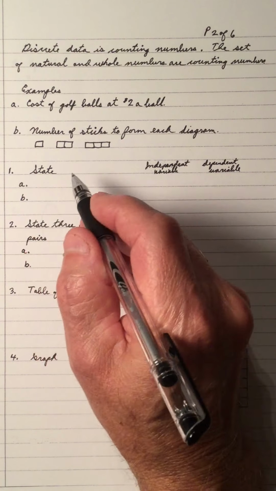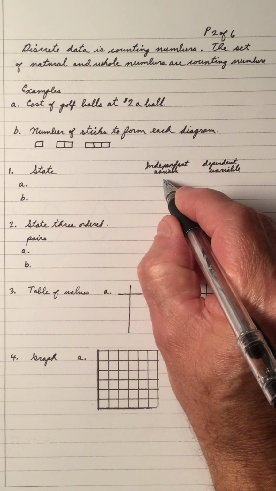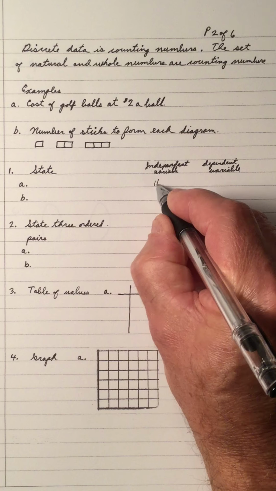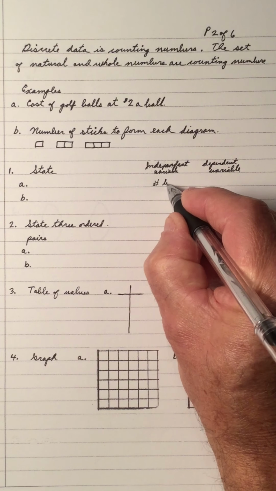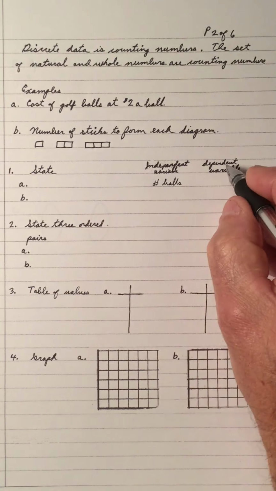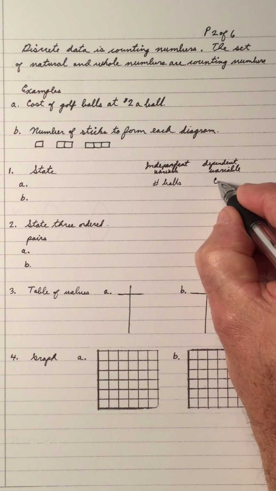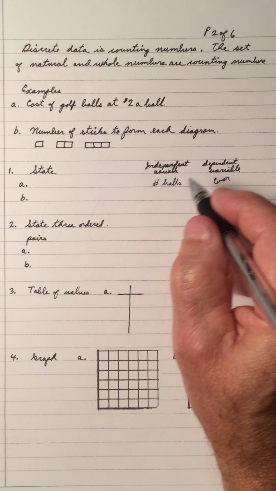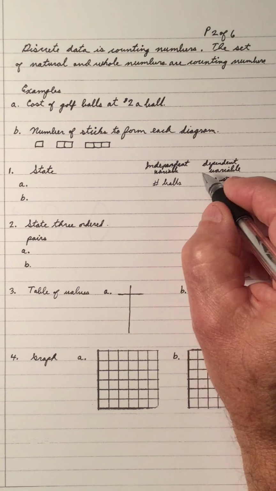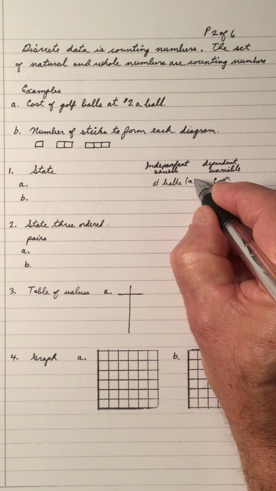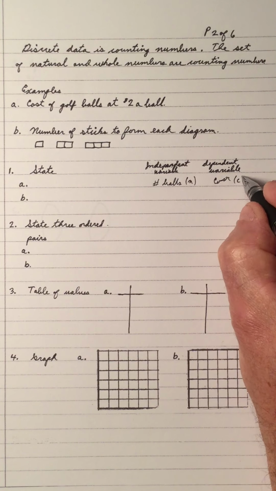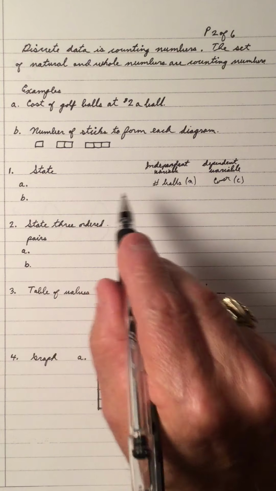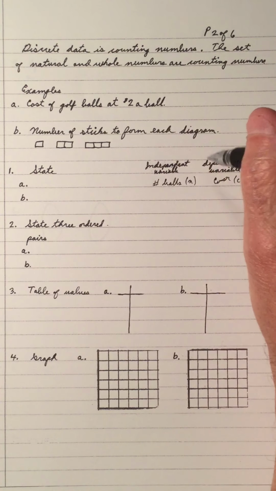So for A, state the independent variable. It is the number of balls, and the dependent variable is the cost, because the cost depends on the number of balls. And again, for that you can have an N for the number, and a C for the cost.